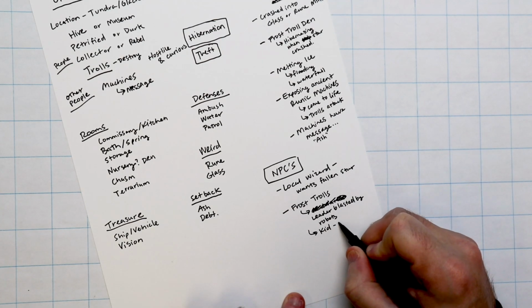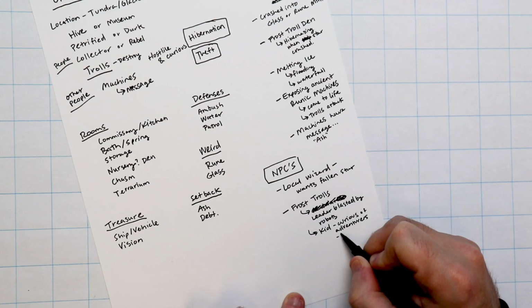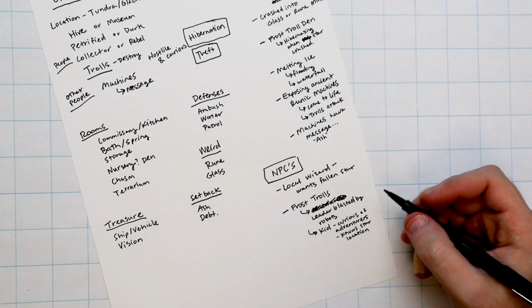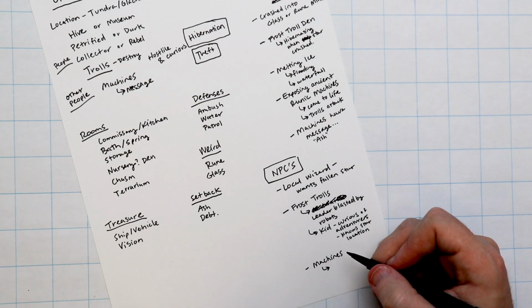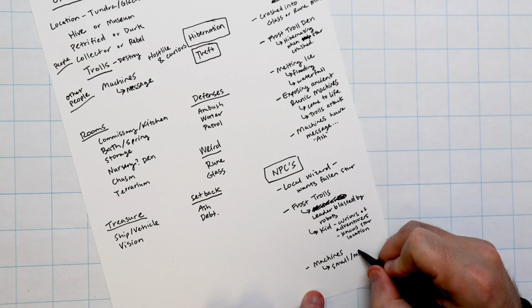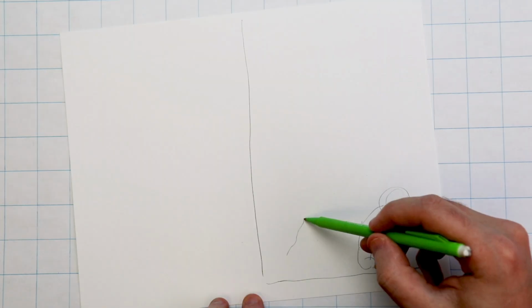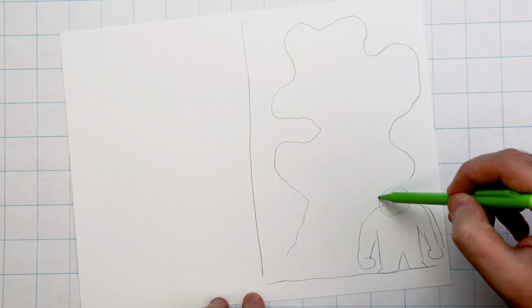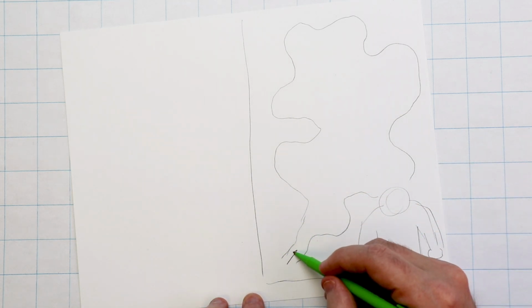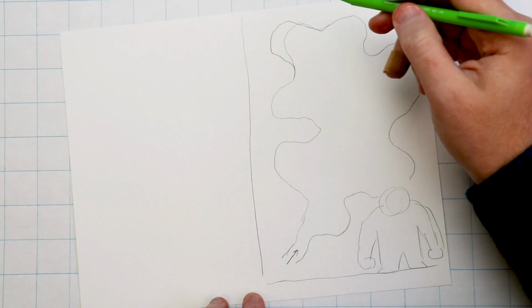I'm also making a list of a few NPCs that I think would be interesting for the players to meet, plus any other details that just kind of pop into my head. This probably takes another 5 to 10 minutes tops. Once all of the story bits and ideas are written down, then it's time to move on to the visual part and sketch out my dungeon.